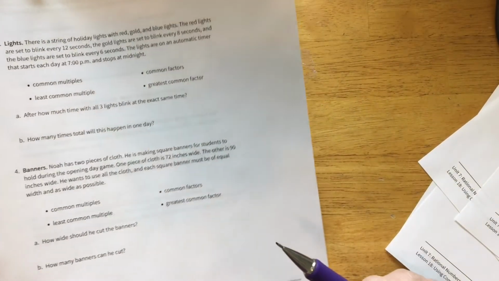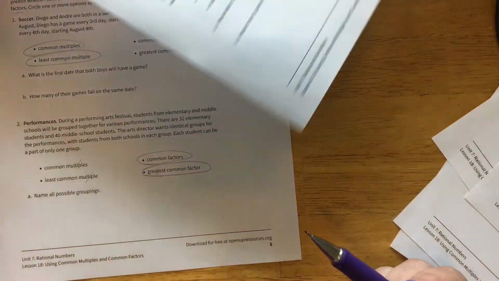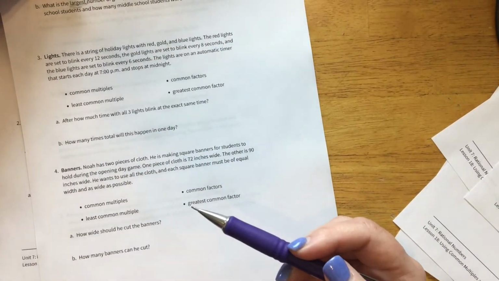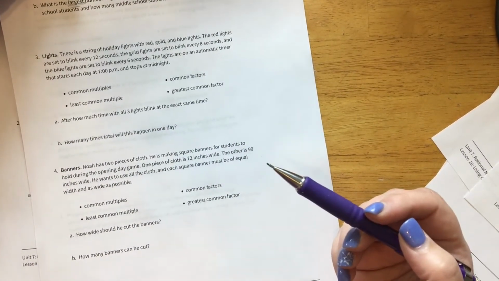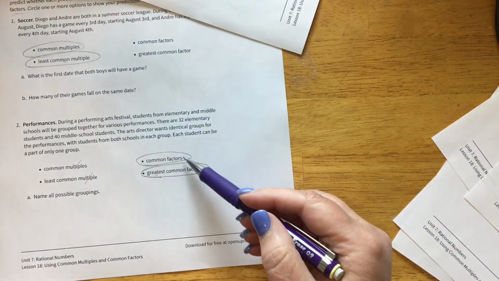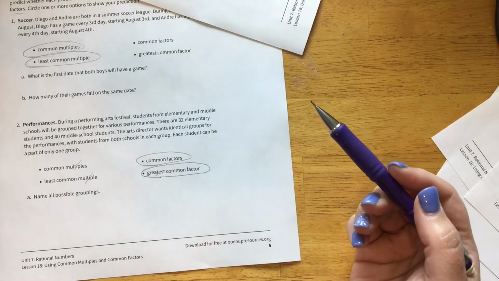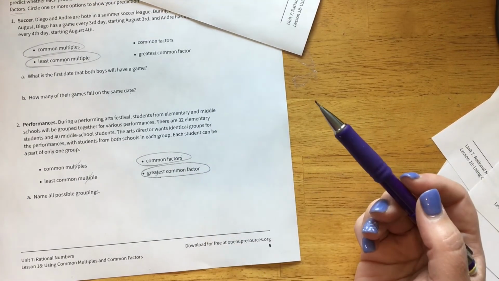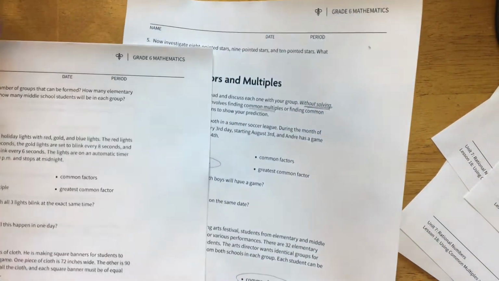It's like that problem that was about the plates and cups, right? How many in each package, or how many packages do we need to buy? That's very similar. So for number 2, there's our answers. We need common factors and the greatest common factor. Okay? Very good. We are ready for number 3 now.